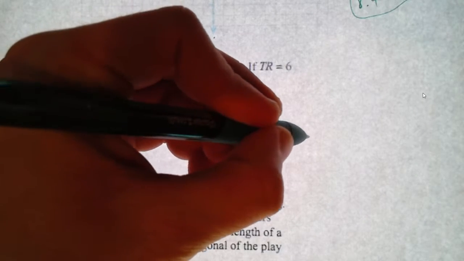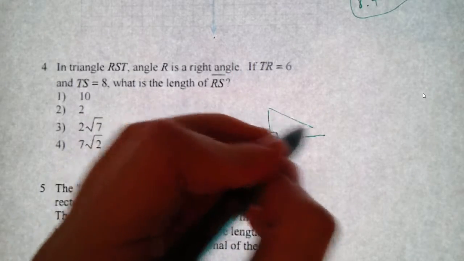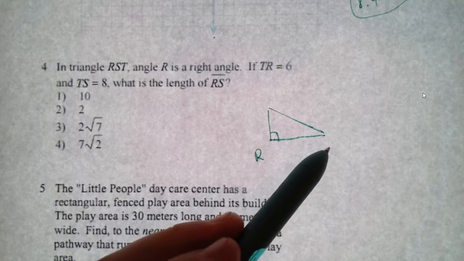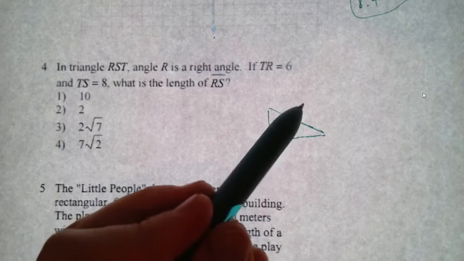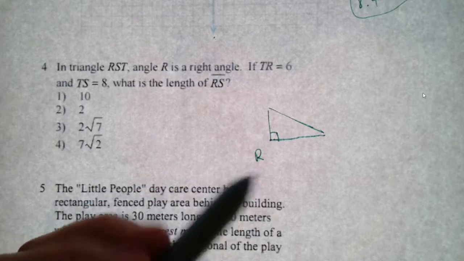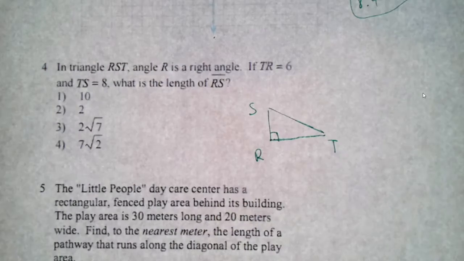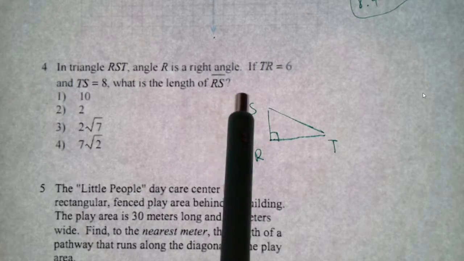So I'll draw the triangle. Here's angle R, my right angle. And it really doesn't matter if I put S here or S here, T here or T here, because again, it only matters where my hypotenuse is for a Pythagorean theorem problem. So I'll put R, S, T. And now we can just follow the directions that we have in our little drawing.